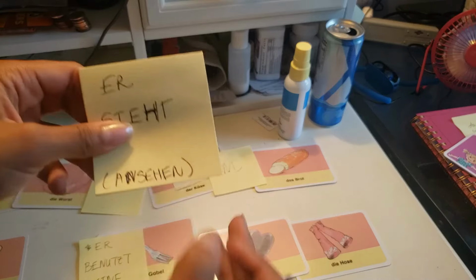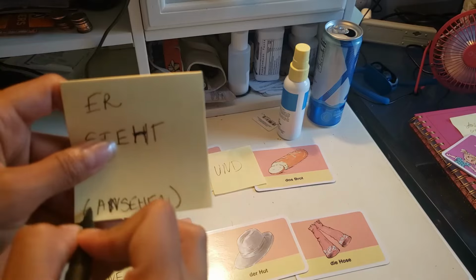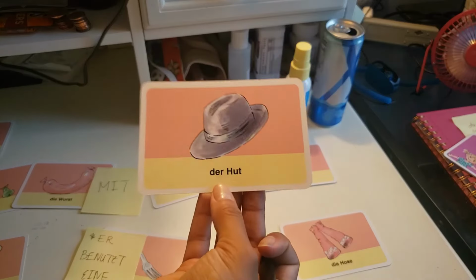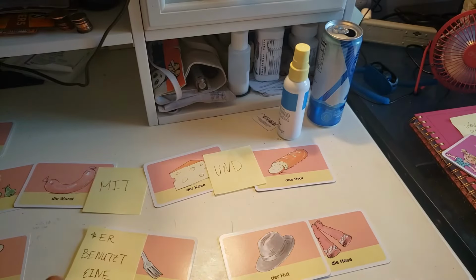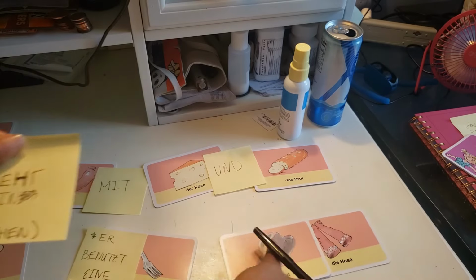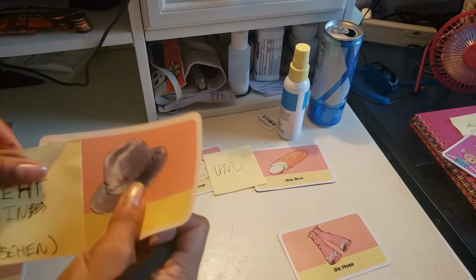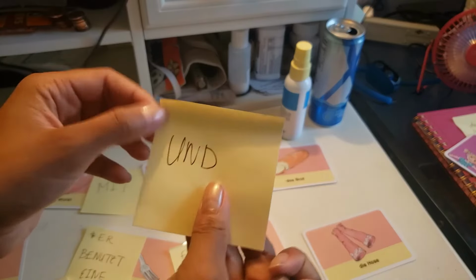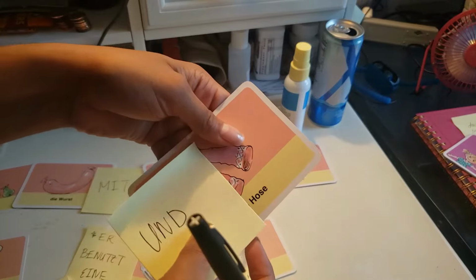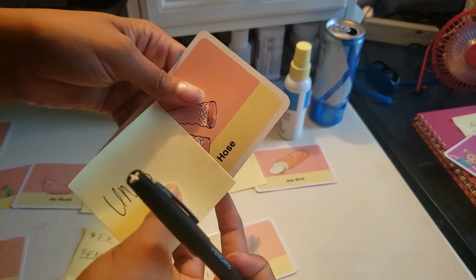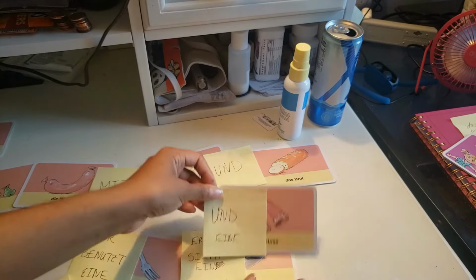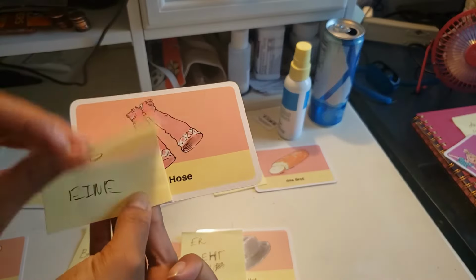So you can make a note that is the infinitive verb, and then you would circle that because that goes to the end. Sieht. And then there's, because this is masculine, let's say ein. Sieht ein Hut. Let's put that over the article. He's putting on a hat. Und eine Hose, because it says die Hose, so therefore it's feminine, so it'd be eine Hose, pants.